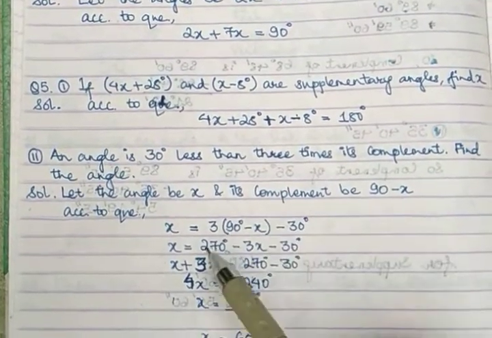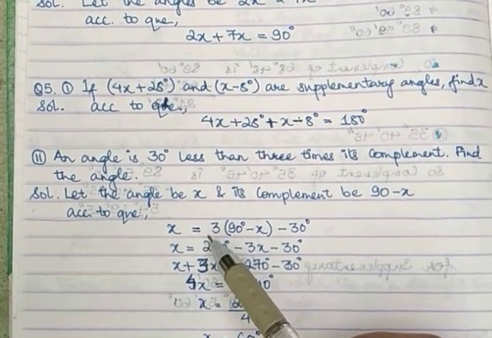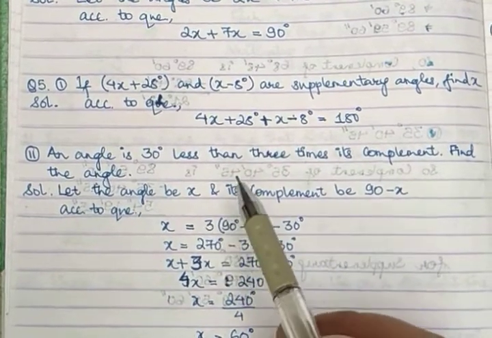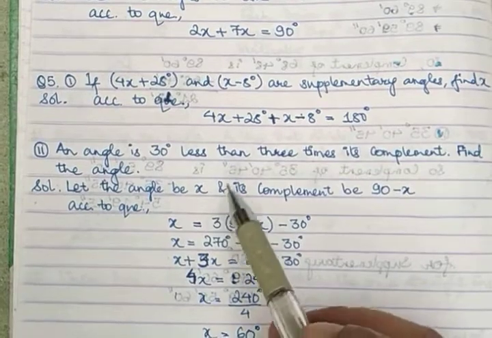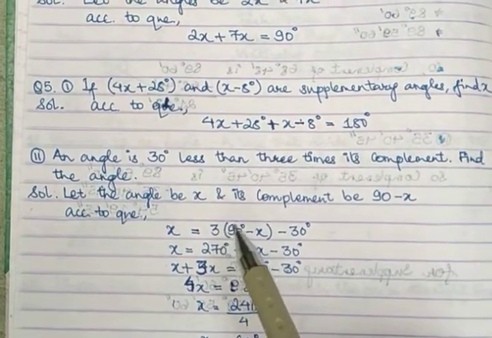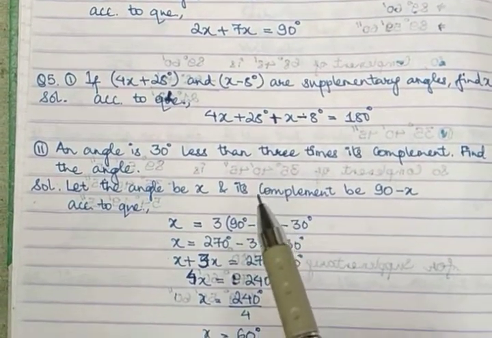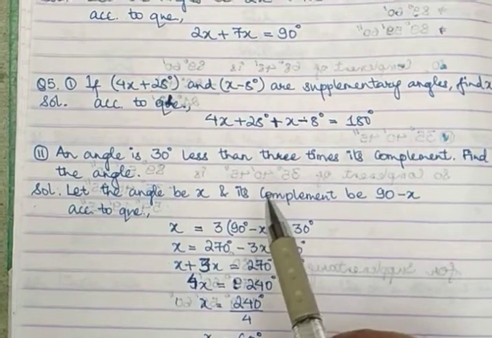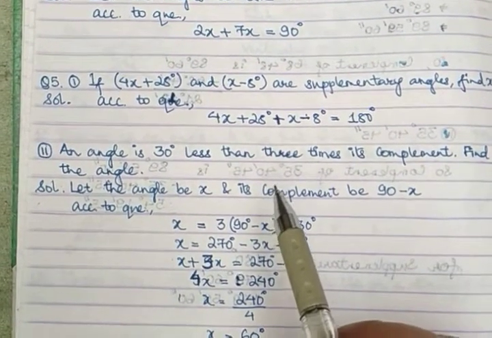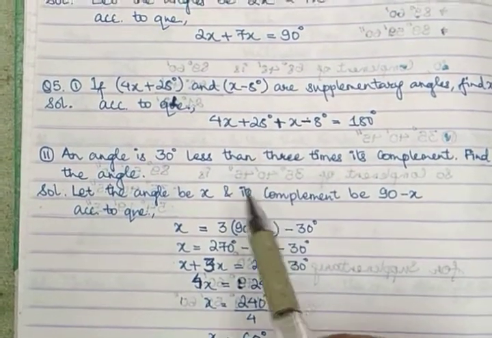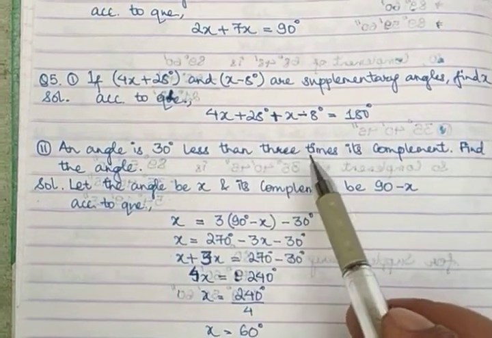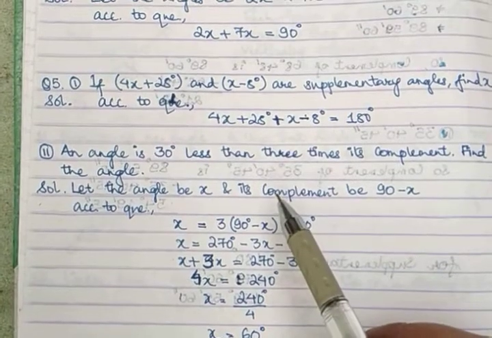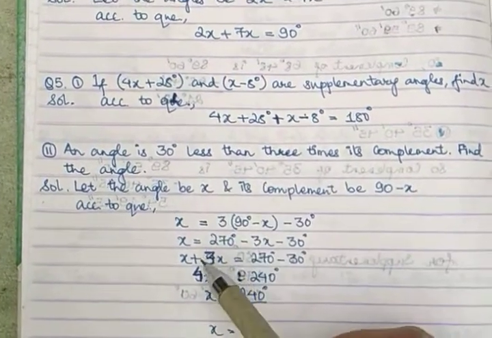See, the word problems, what are you supposed to see? I know that it's a bit difficult for you to understand the word problems, because for word problems your basics have to be very clear and you need to know what they are trying to tell you, as well as you have to understand the terms as well. See, the question states here an angle is 30 degrees less than 3 times its complement. Okay, so find the angle. Our question is to find the angle.